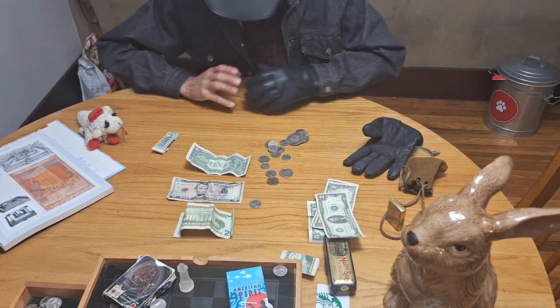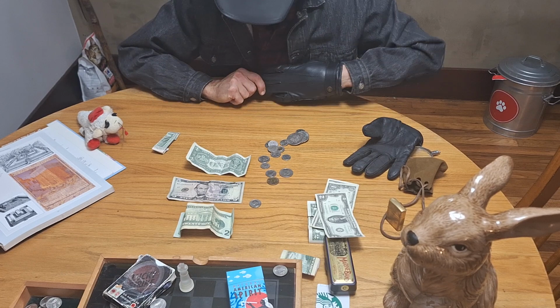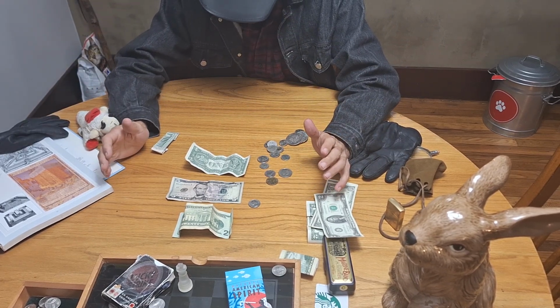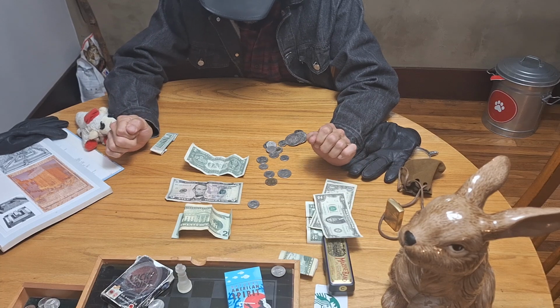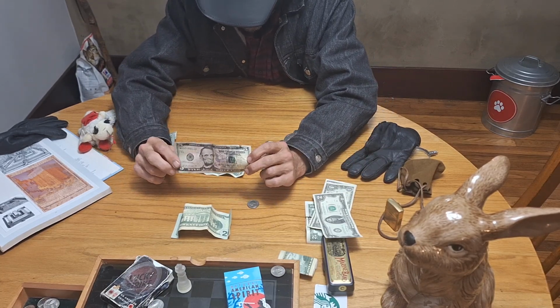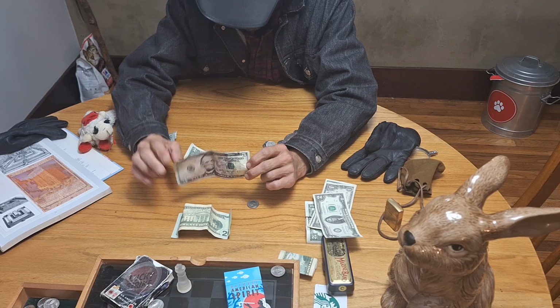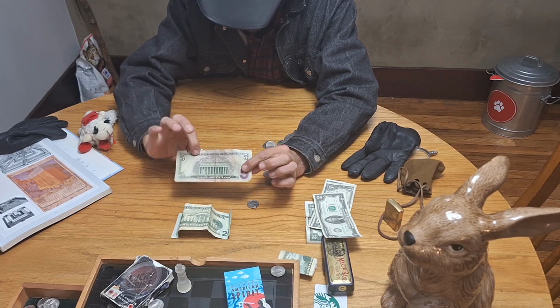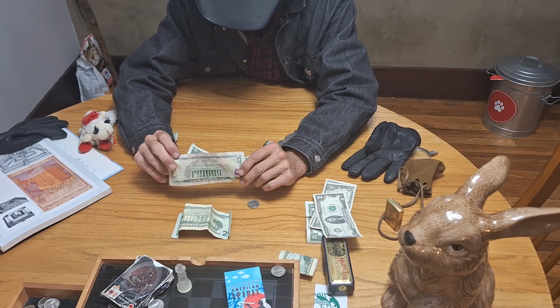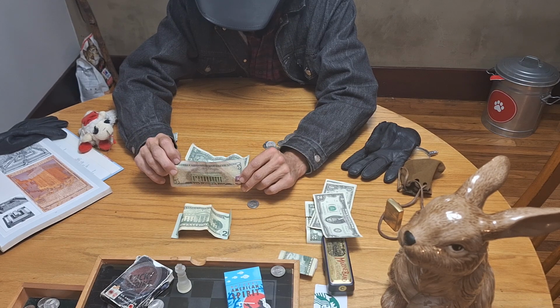Now the magic happens when we start to put these bills together and we start to build a thing. Okay? The $5 bill has undergone a change in the print, but the back is generally the same as what it was originally. I don't think the monument has changed size.